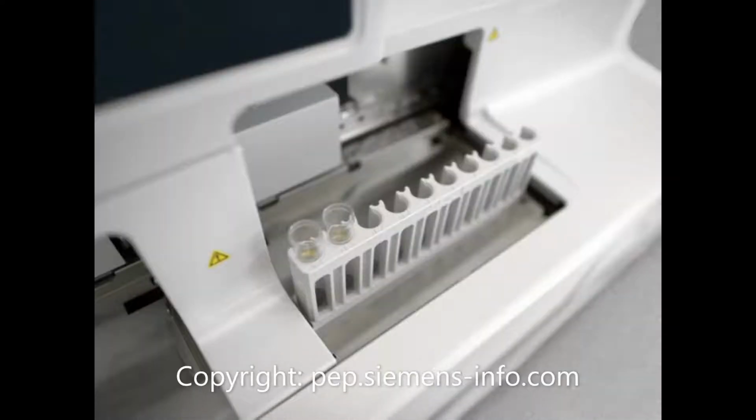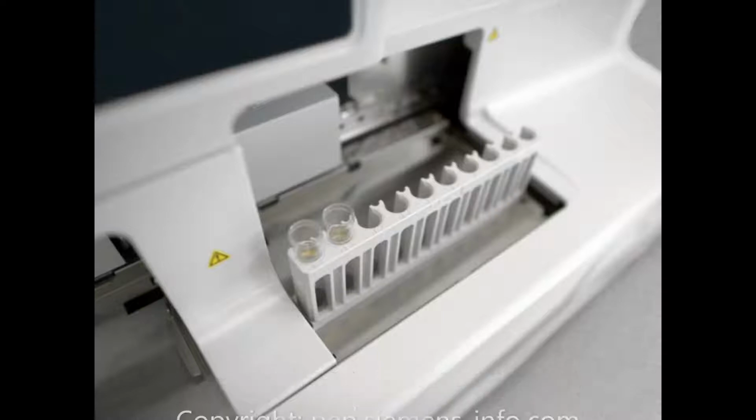Now that the cups are loaded on the rack, place it onto the loading bay, ensuring it is properly seated to avoid a jam. Now that the rack is facing away from you, cup number 1 is on the left and is the first one the analyzer will use for the QC job.